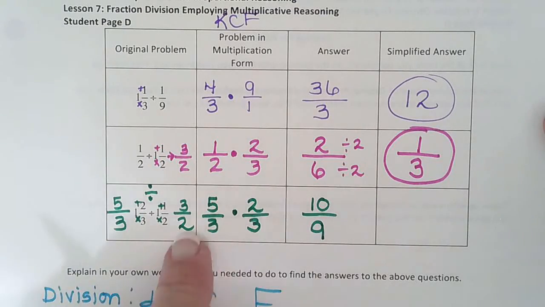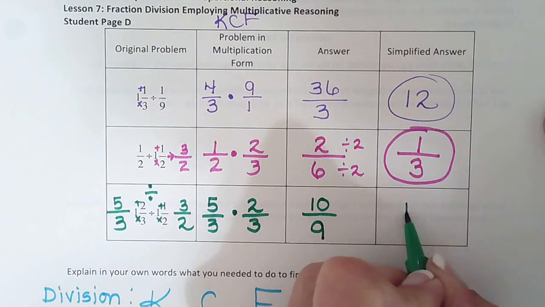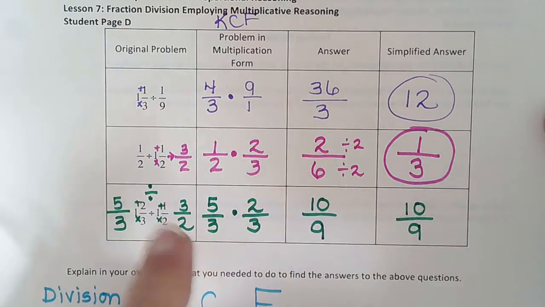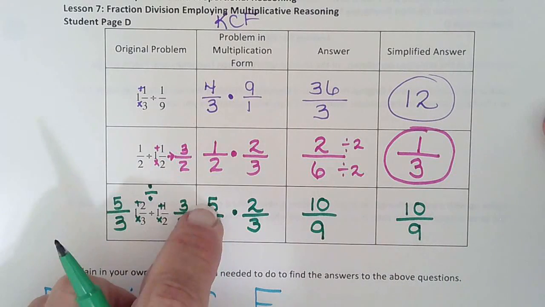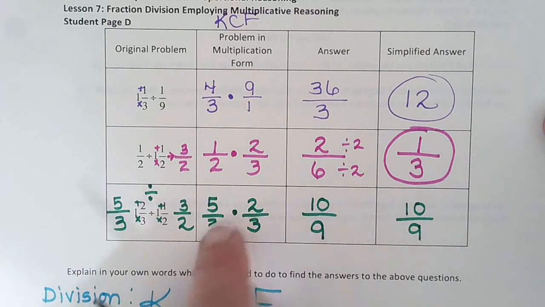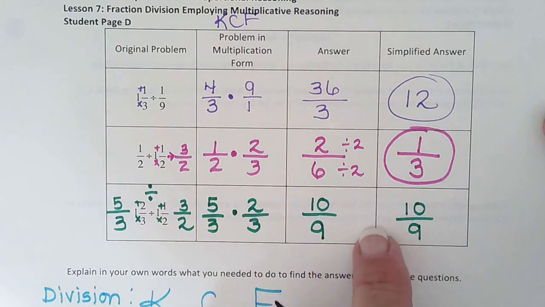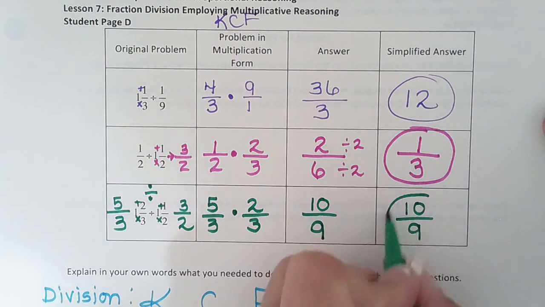Nothing common here, nothing common. So that made a fraction with nothing common. So once you change it to multiplication, you can use those tricks. Nothing here, nothing common here. So you know your fraction's not going to be able to simplify.